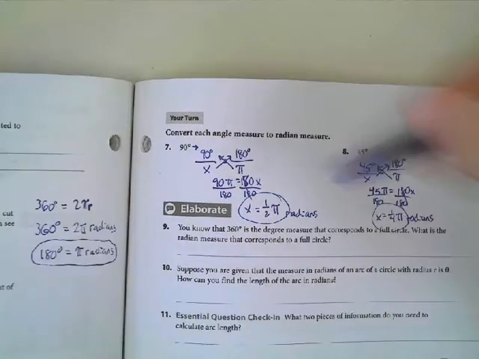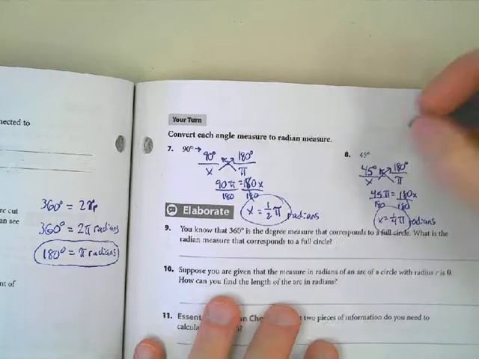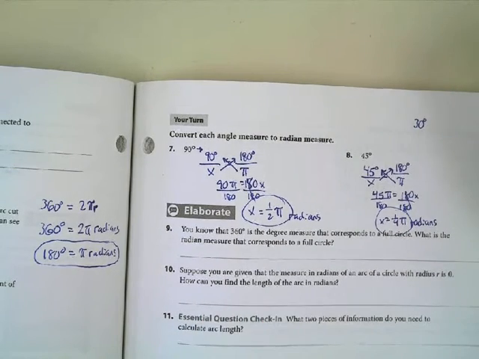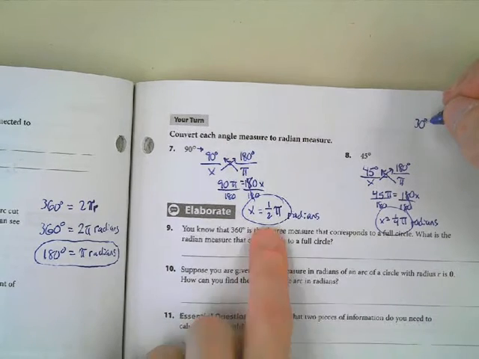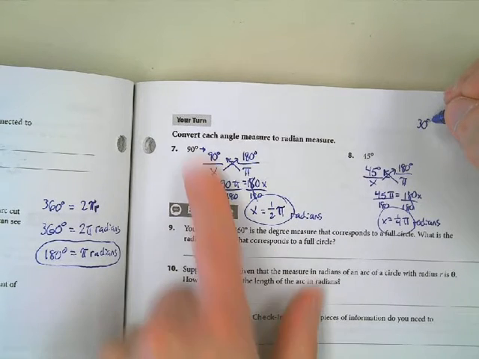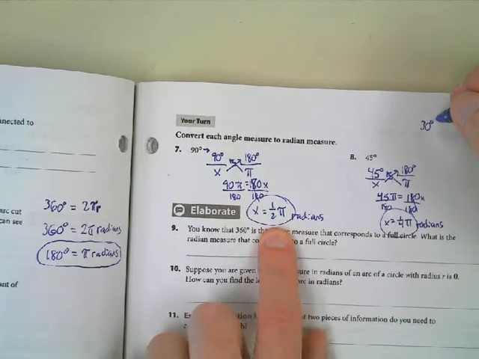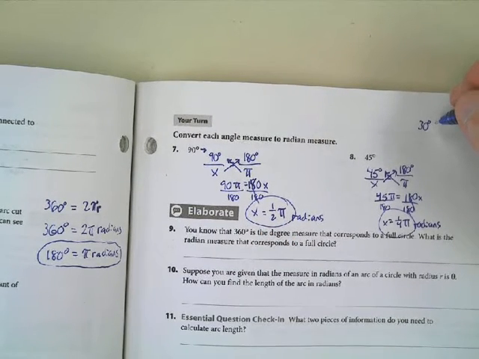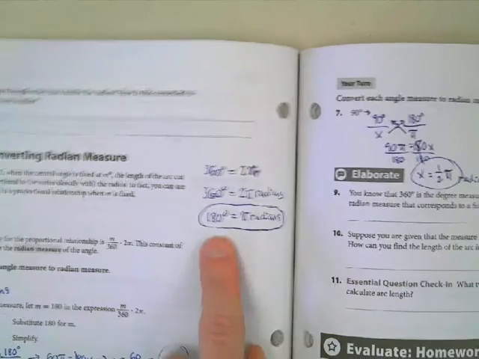But what about something like 30 degrees? You'd have to say, well, what fraction is 30 of 180? It's 1/6. Or you could say 30 degrees is 1/3 of 90, and then you multiply 1/2 by 1/3, which would be 1/6. So 1/6 pi, or pi over 6. Or you could say 30 is 1/6 of 180, so it's 1/6 pi. That's the radian measure there.